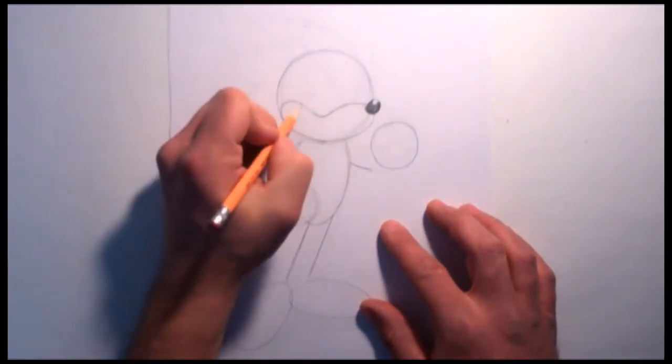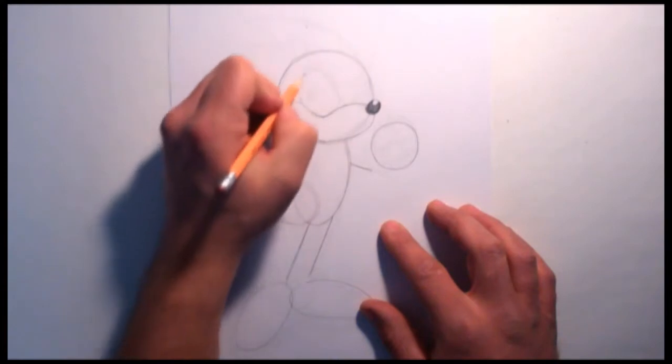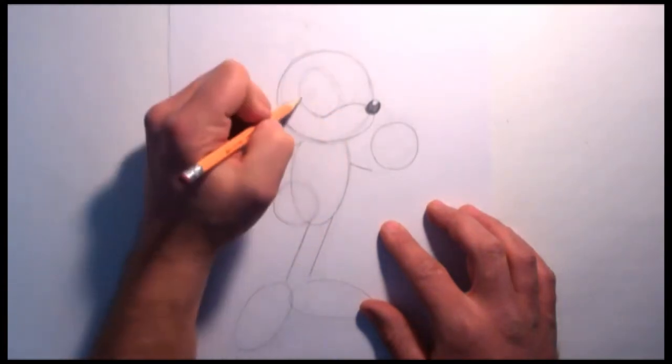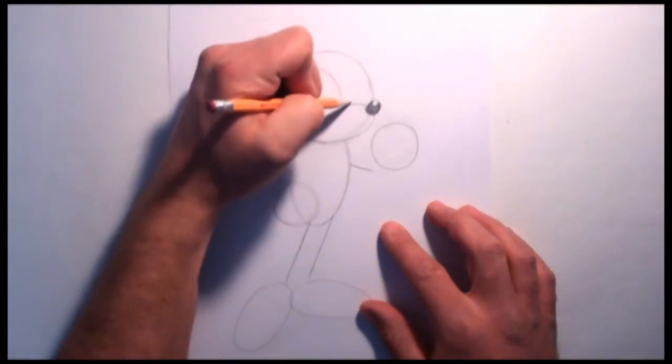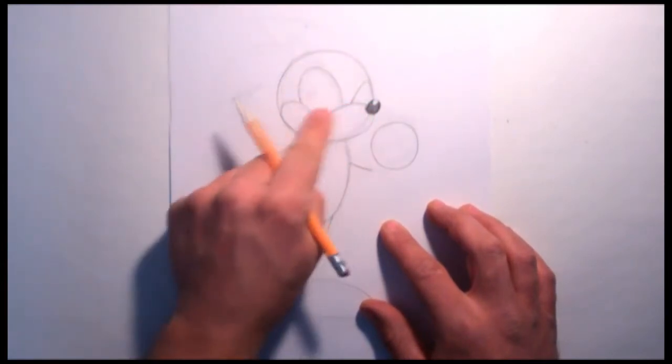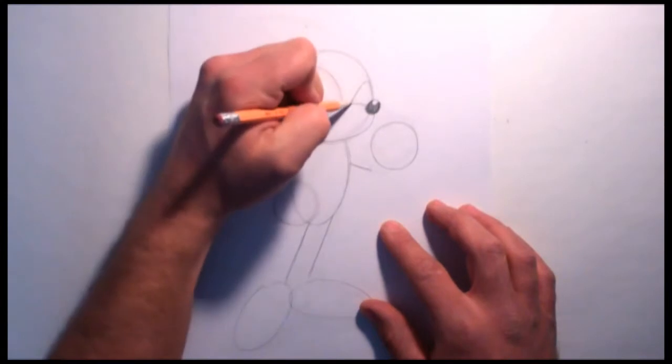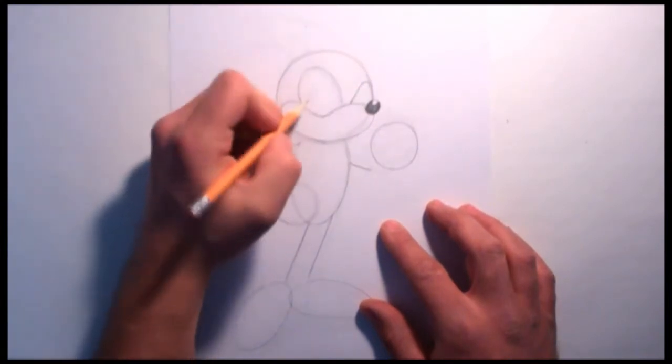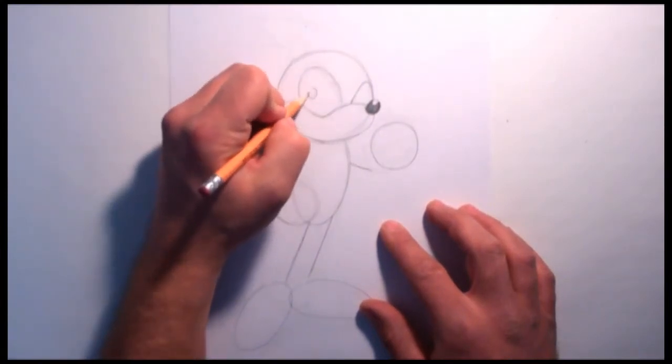Now, let's go ahead and bring in his eyes. His eyes are round. Here's one. Here's the other. Now notice this one here is much larger than this one because this is near, this one's farther away. It gives more dimension, makes it look 3D.